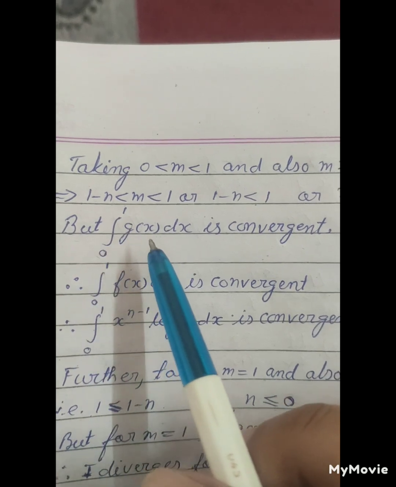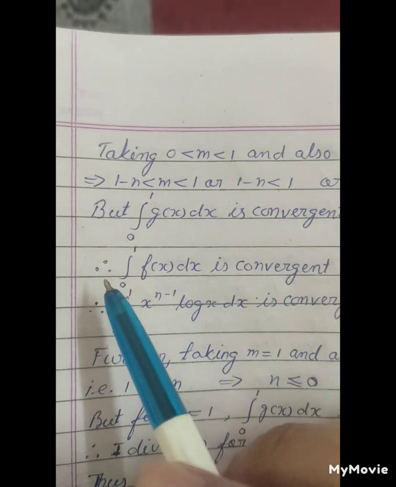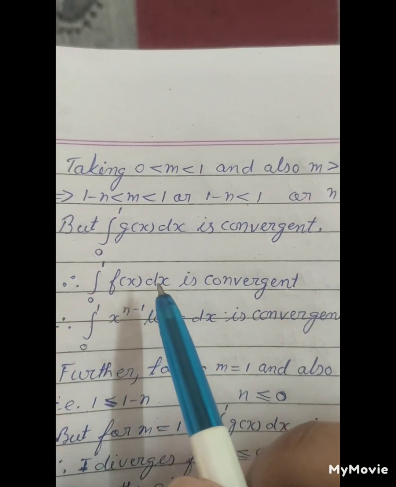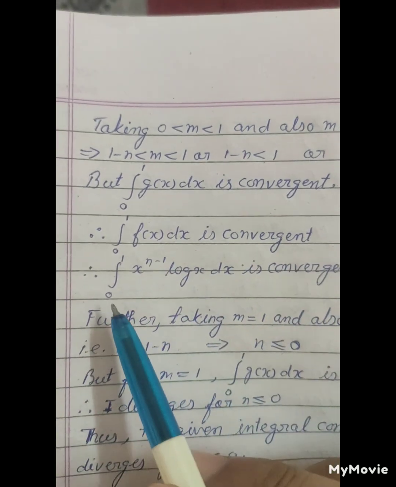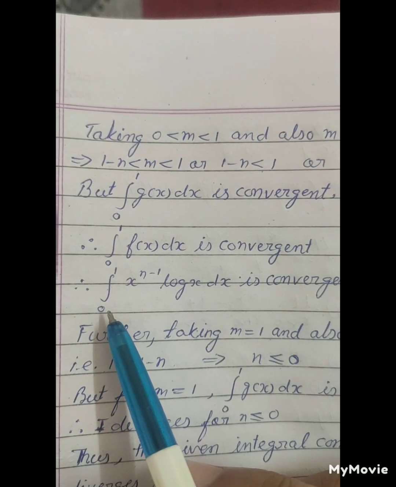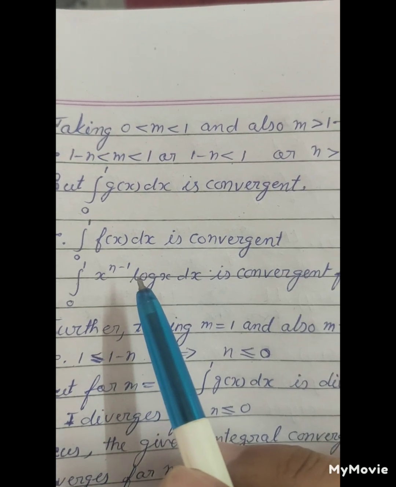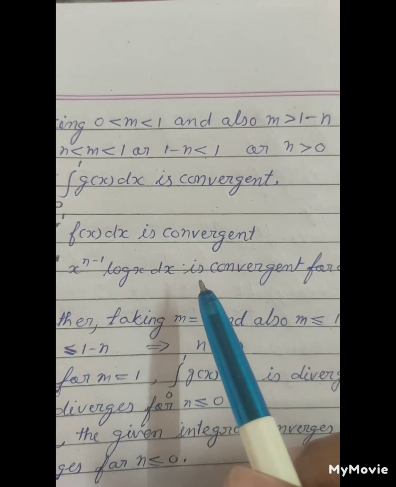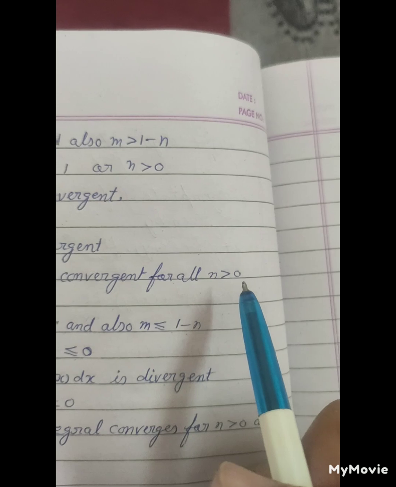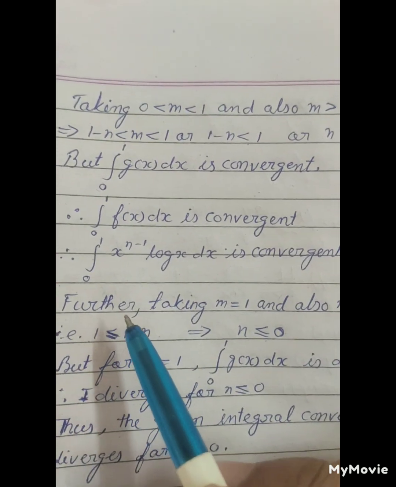But the integral from 0 to 1 of g of x dx is convergent. So the integral from 0 to 1 of f of x dx is convergent. So the integral from 0 to 1 of x raised to power n minus 1 log of x dx is convergent for all n greater than 0.